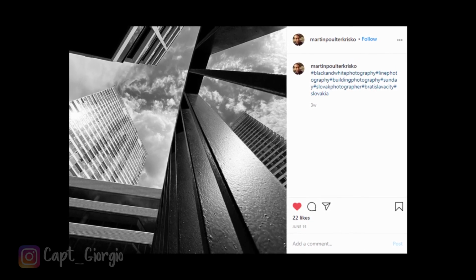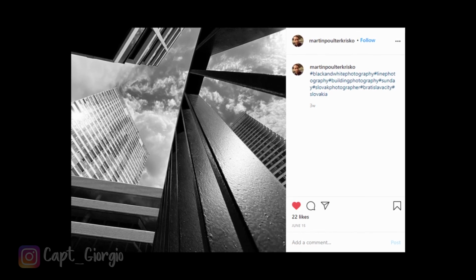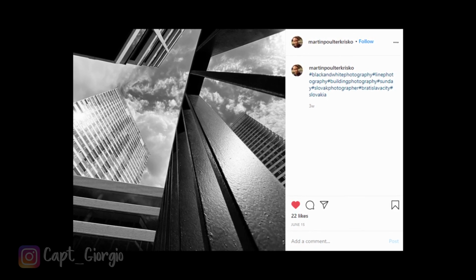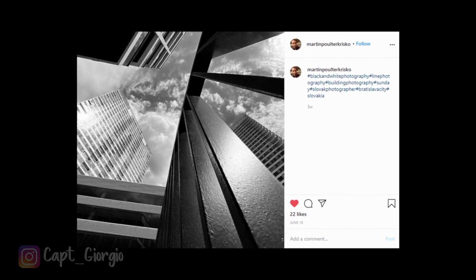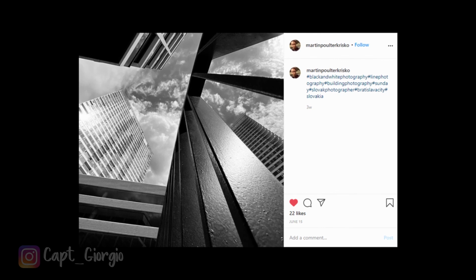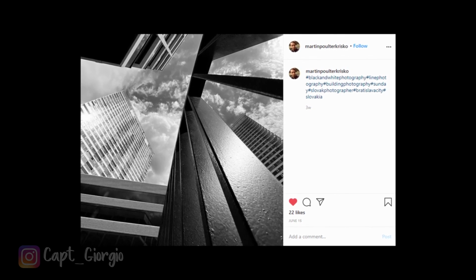Because you see, we're not looking at buildings at this point. We're looking at the way the image was organized, in this case through the use of lines. You see that it kind of guides us through the image. And that's my next point, because lines can also be used as a way to guide you through your shot.